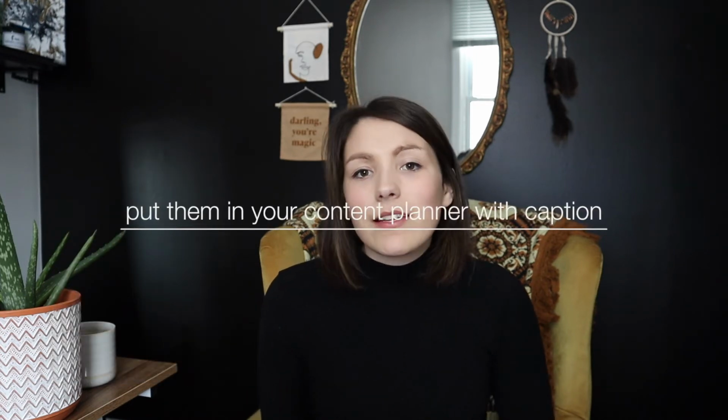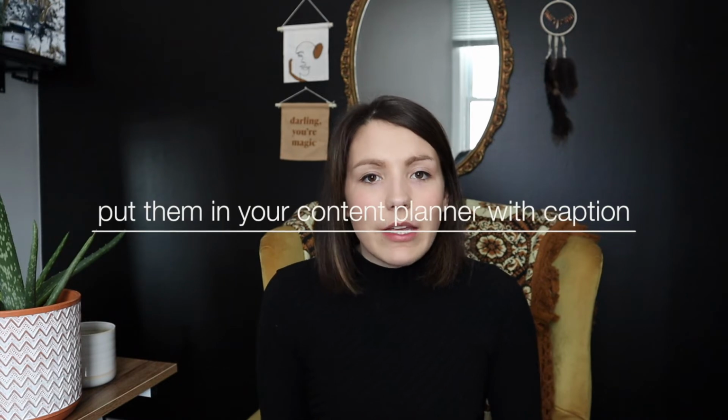Once you've got your photo edited and ready to go, you can then put it in your content planner as a placeholder. At this time, I like to also write my caption. Generally, once I've looked at the photo enough, I have a really strong idea of what I want to say. I've also used my content planner, so I already had this piece of content planned. I already knew what I was going to talk about in the caption, and now I'm just going to write it.